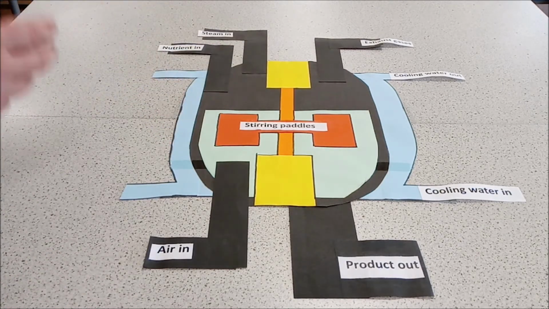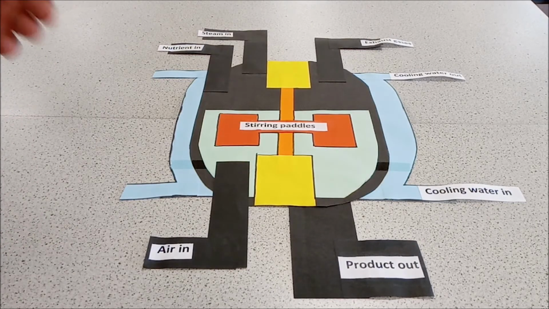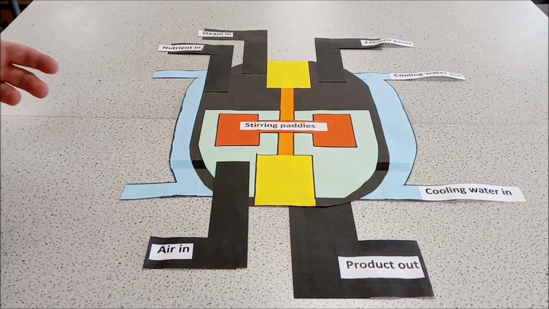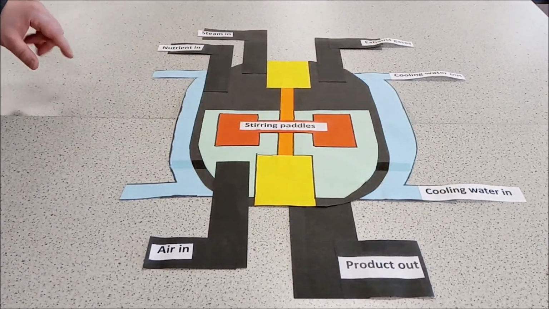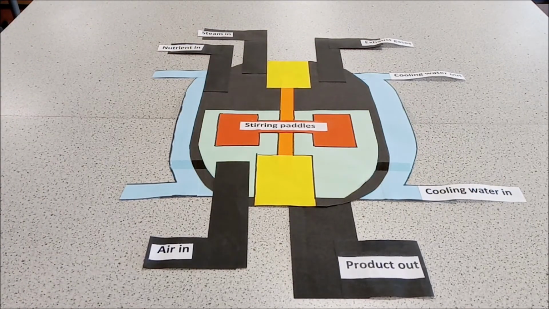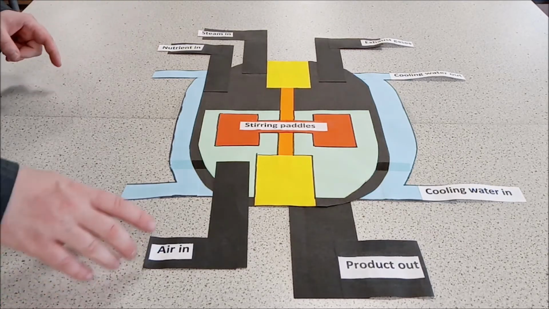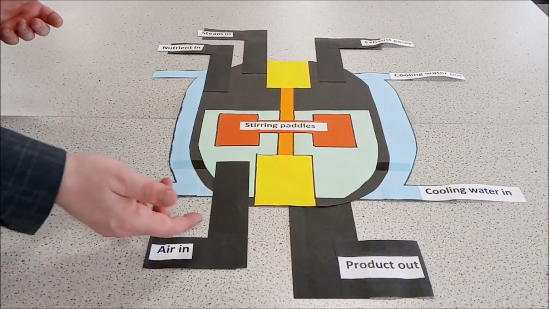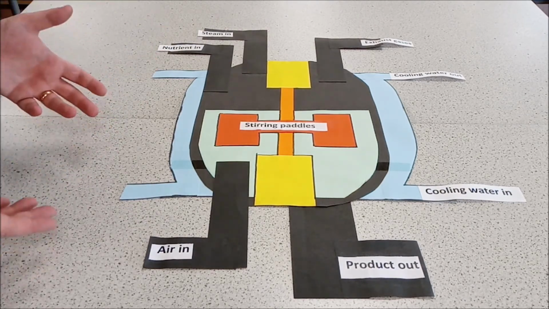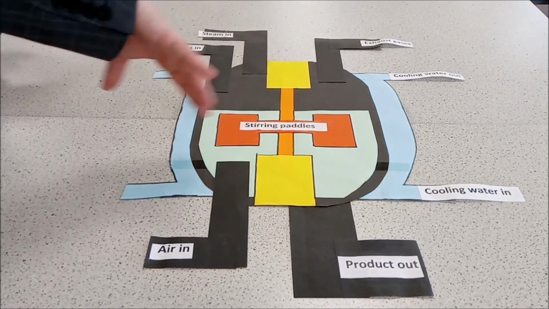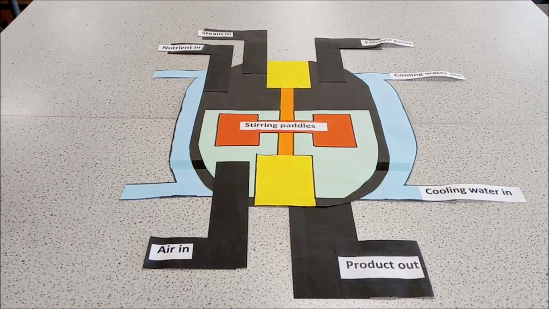Ask them about what's going to happen to the fusarium if it gets too hot. So you can talk about things like the enzymes within them might become denatured and so forth. And that leads them on to why you need this cooling jacket of water, which helps maintain the temperature. If we're talking about what else we need for respiration, so we've got air in, you can talk about what gas is needed out of the air in order to increase the rate of respiration. So they need to think about the oxygen.